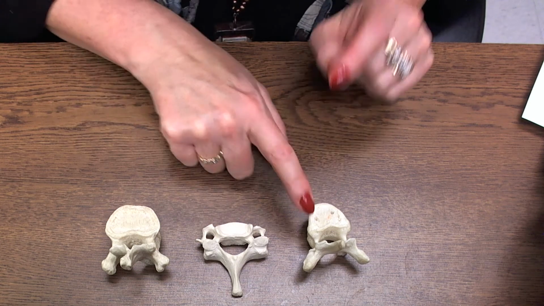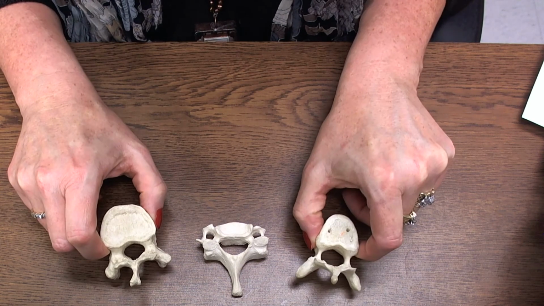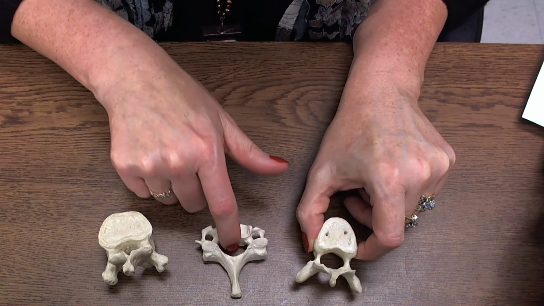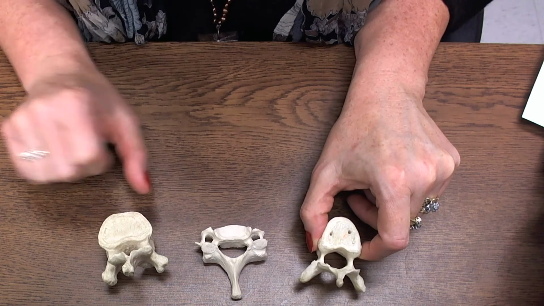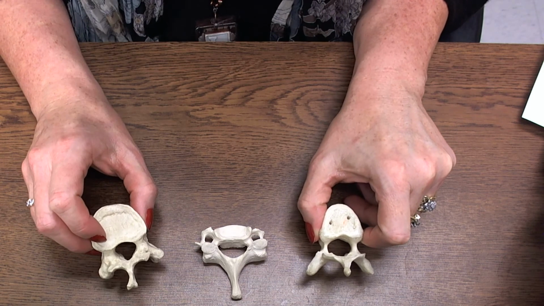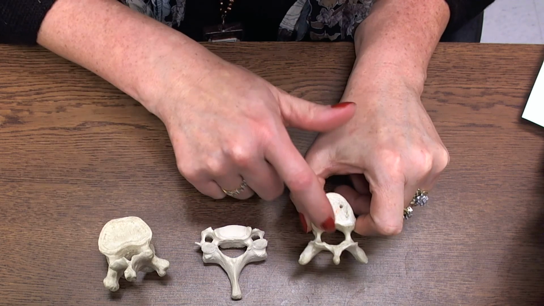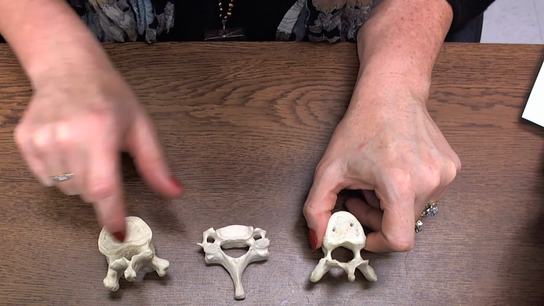So this is the body, and then they all have these big holes right in the middle, right here, and that's where the spinal cord is going to run through each vertebra. The big hole in the middle is called the vertebral foramen. So you have to know the body and the vertebral foramen for each one of these.